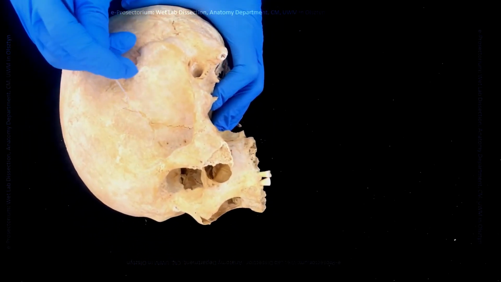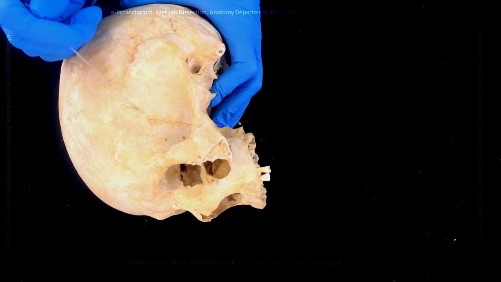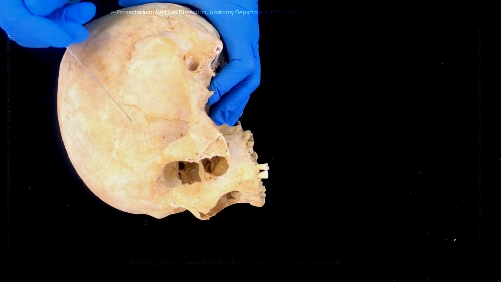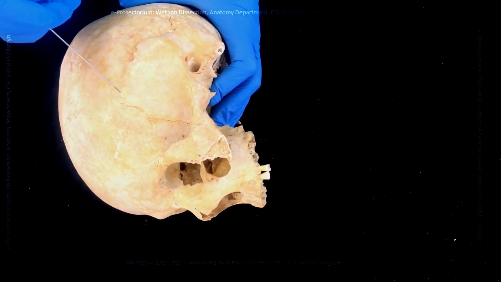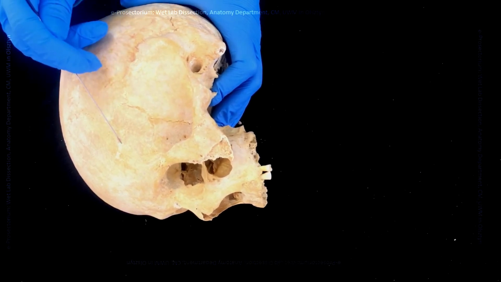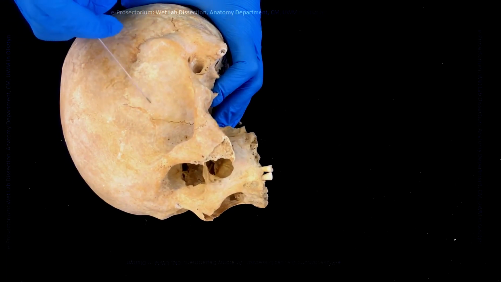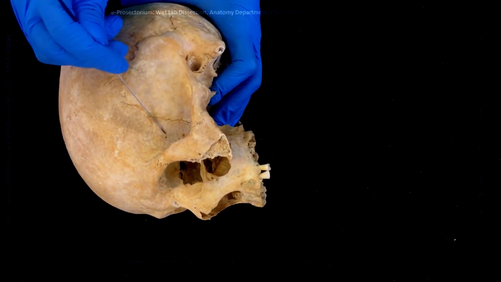Visible in here, we have the pterion. This is an important landmark because the anterior branch of the middle meningeal artery passes through it. This is also the junction of the frontal bone with the parietal bone, with the squamous part of the temporal bone, and the greater ring of sphenoid.